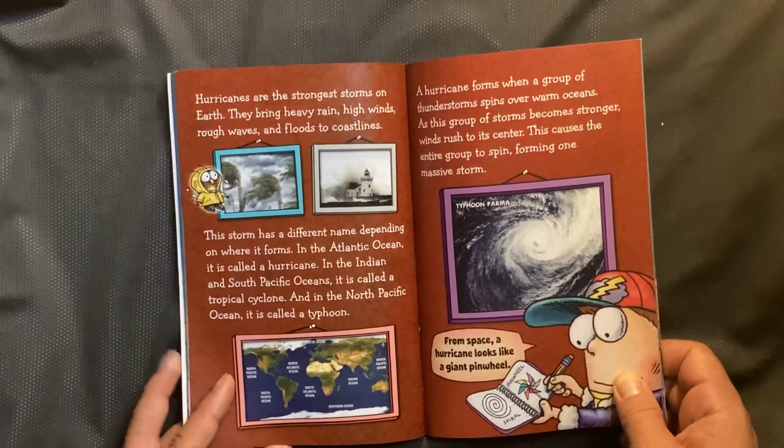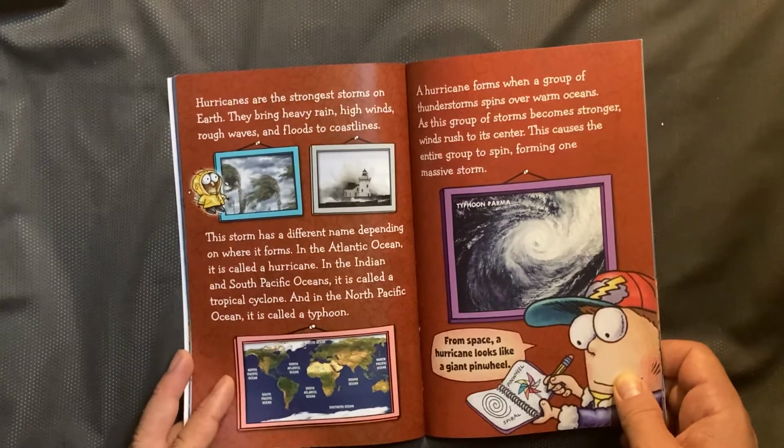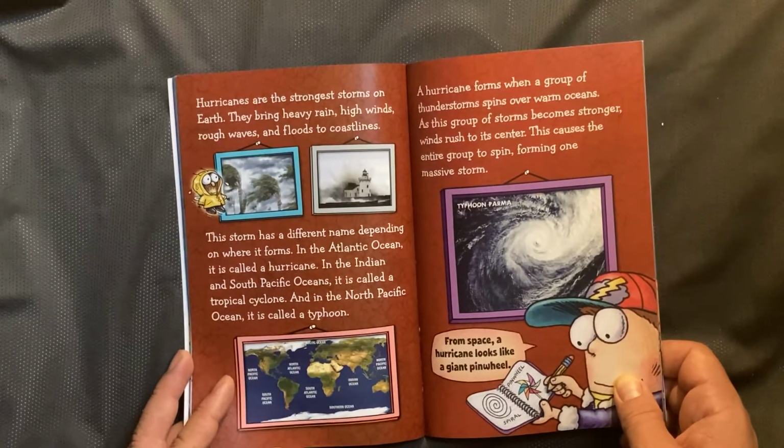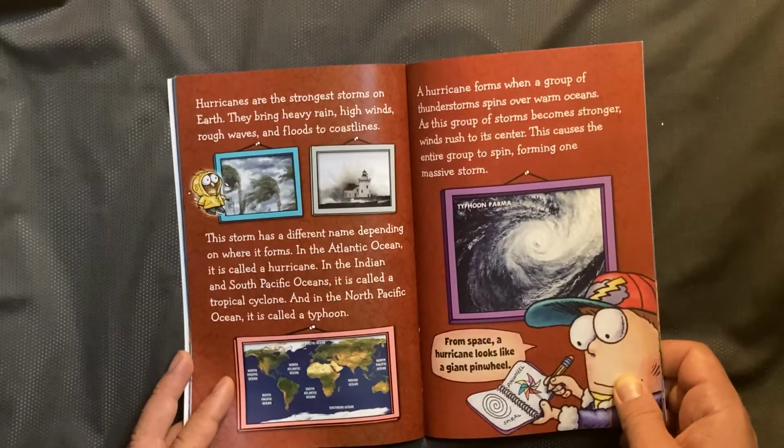This storm has a different name depending on where it forms. In the Atlantic Ocean, it's called a hurricane. In the Indian and South Pacific Oceans, it's called a tropical cyclone. And in the North Pacific Ocean, it's called a typhoon.